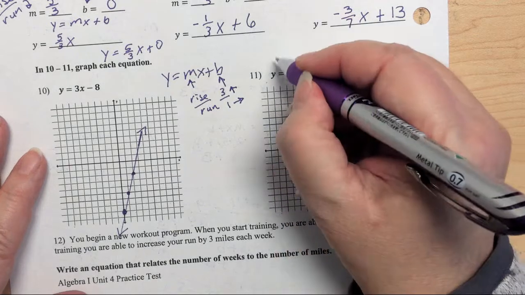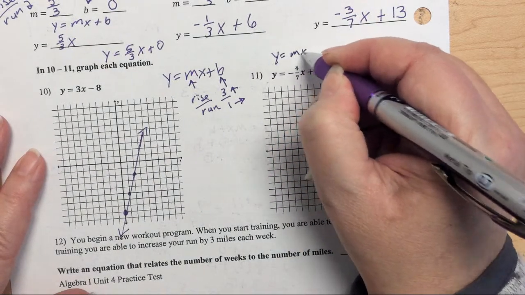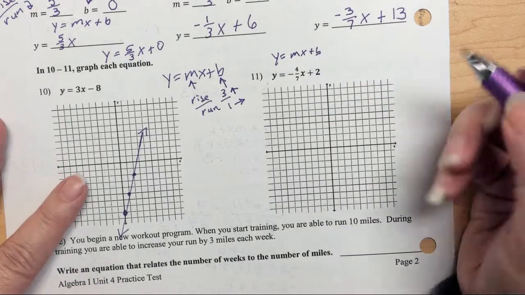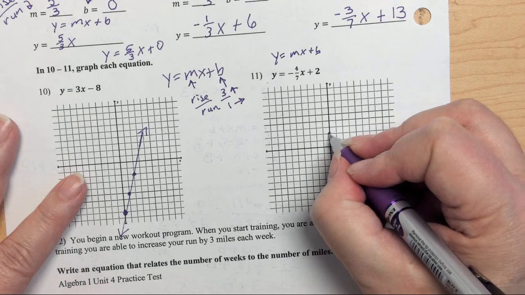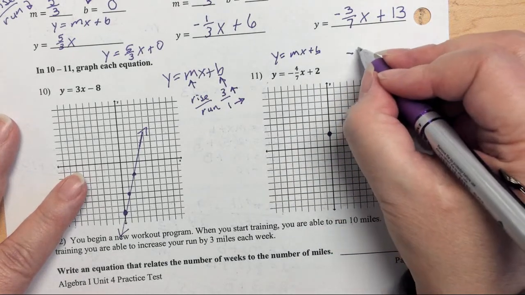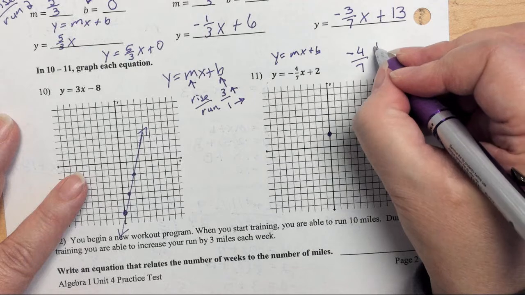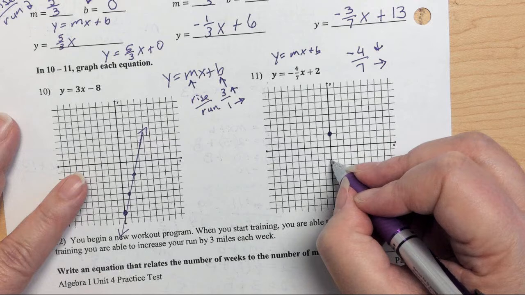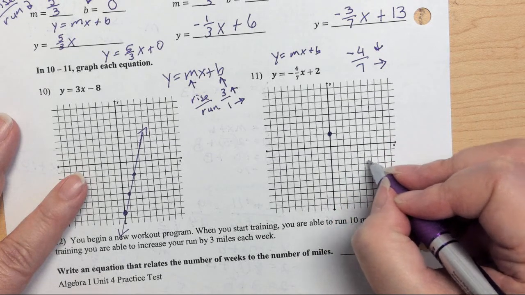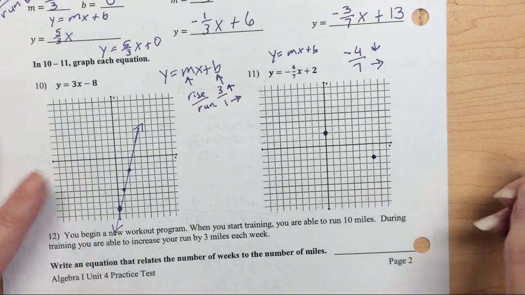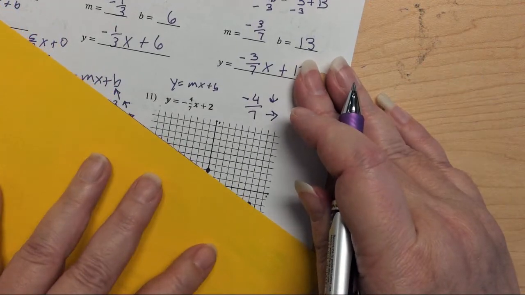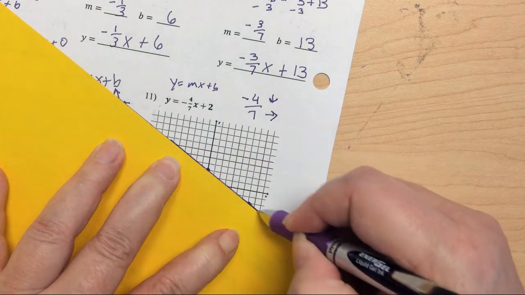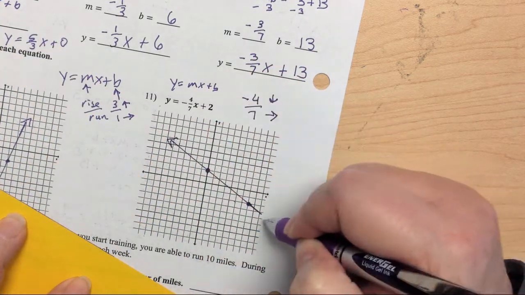On this, b is 2. So I'm going to go to 2. My slope is -4 over 7. So I'm going to go down 4, right 7. And then use a straight edge to connect it. Make sure you connect it. Make sure you put those arrows.